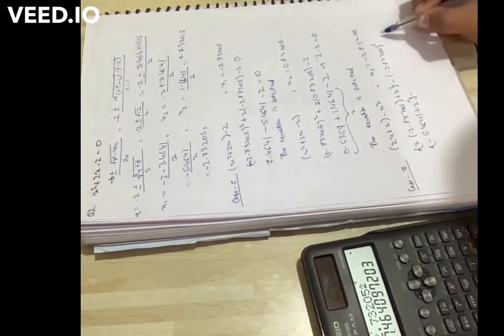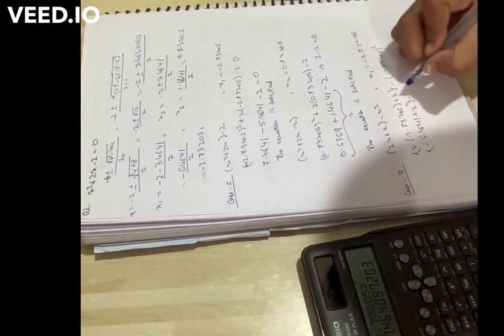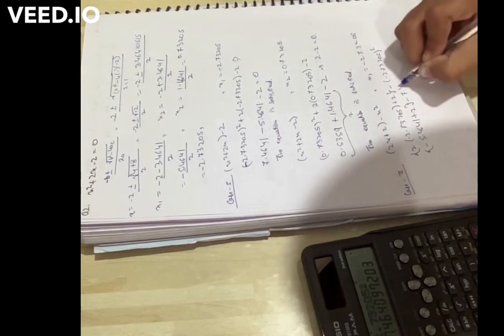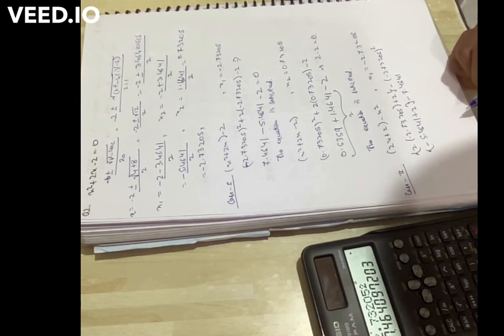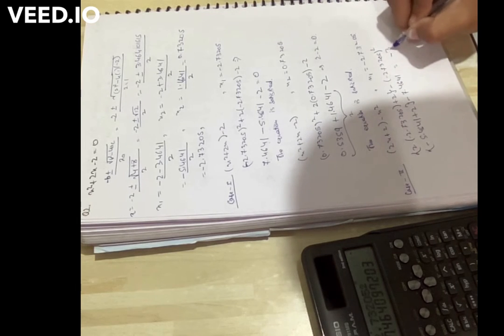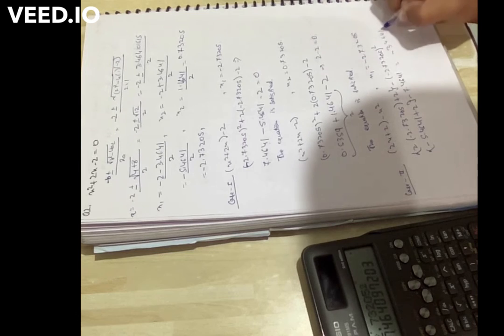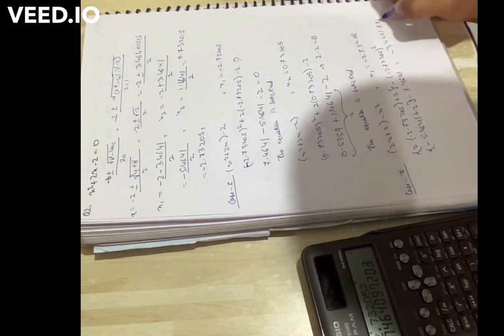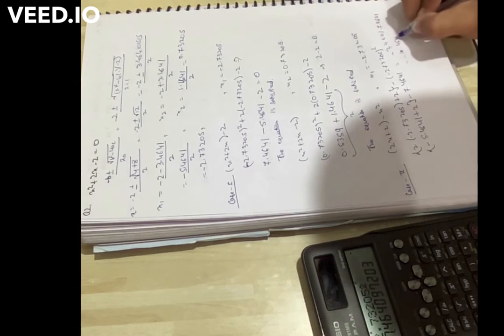Now since this number is being squared, the square of a negative number is a positive number, so this will be subtracted, 7.4641. This will be minus 3.4641 minus 7.4641, which will be minus 10.4641.